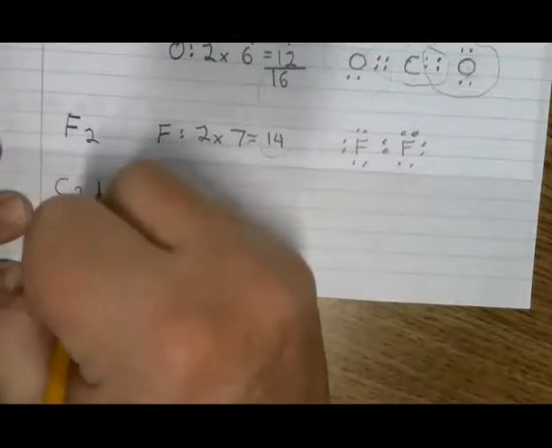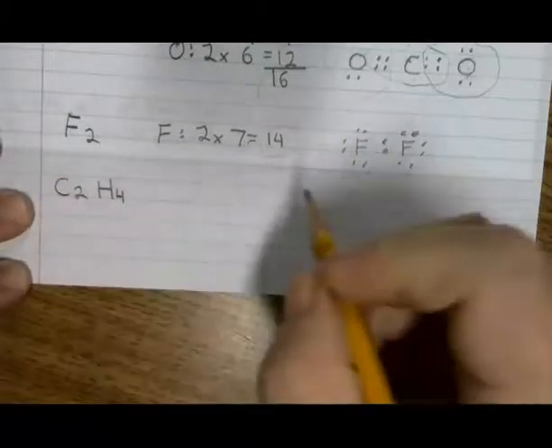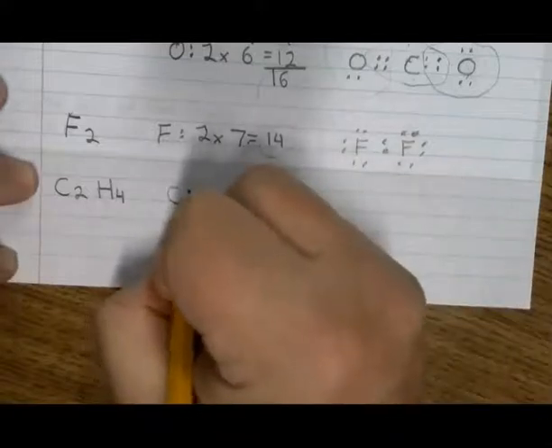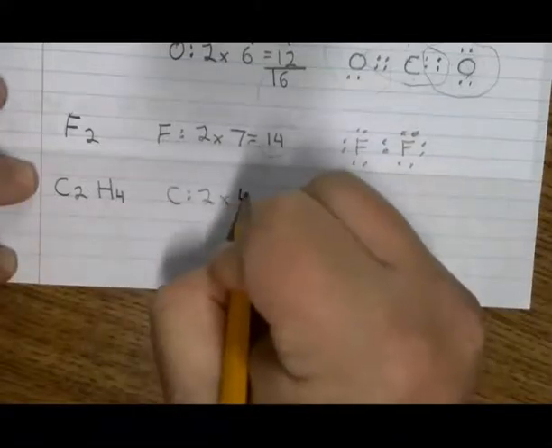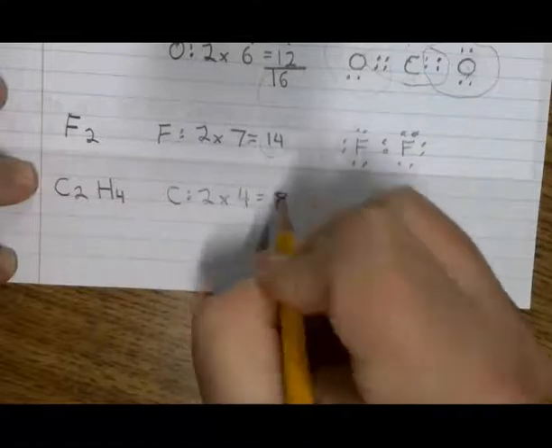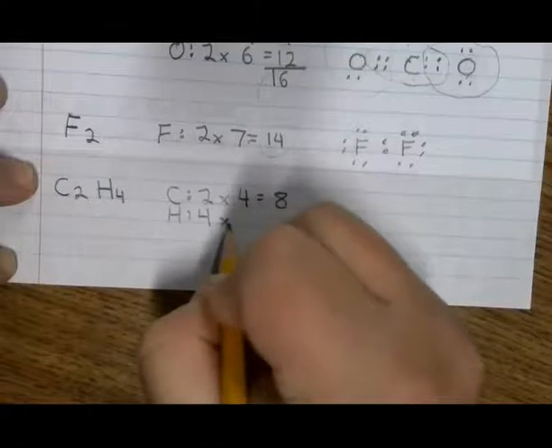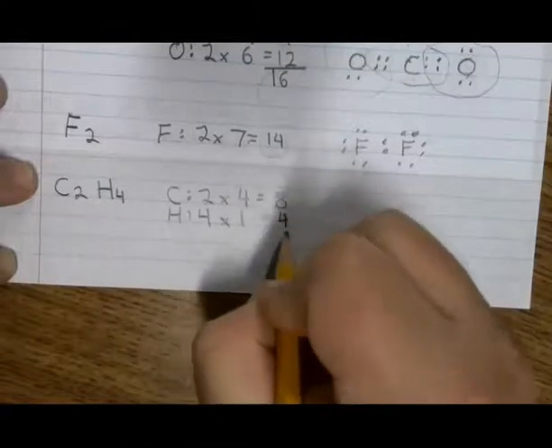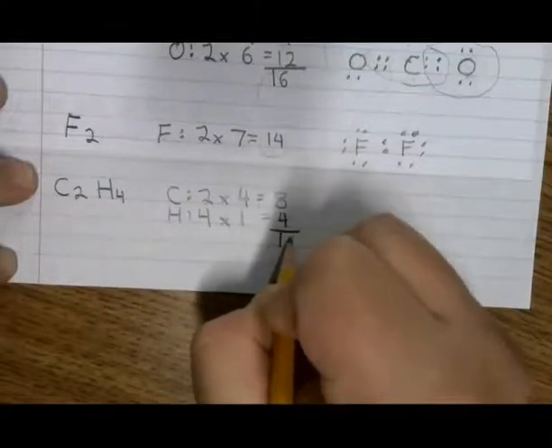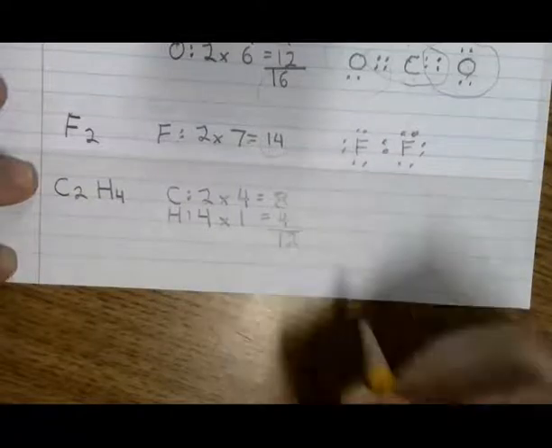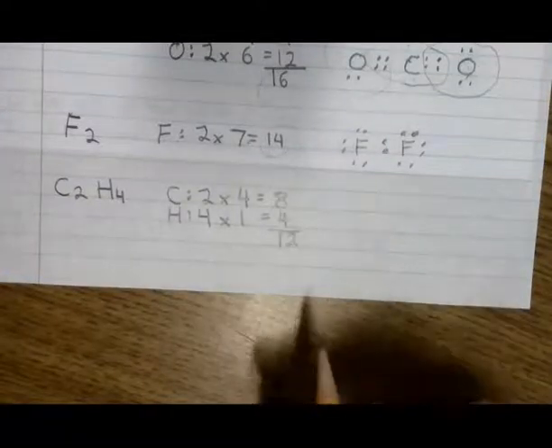All right. Moving down to the next row, we have C2H4. So we've got carbon, we have 2 of those times 4 valence electrons equals 8. Hydrogen, we have 4 of those times 1 valence electron equals 4, and that's 12, excuse me. So we need to end up with 12.